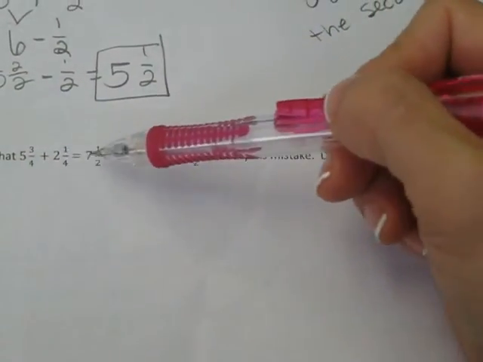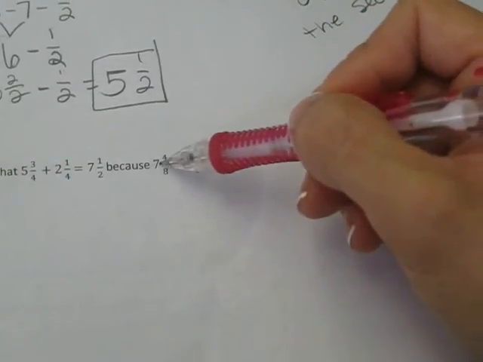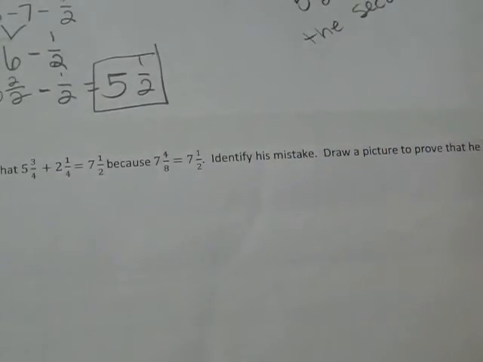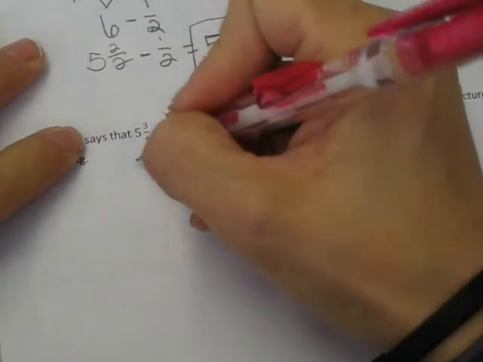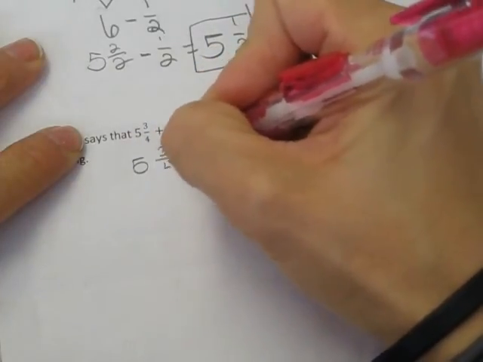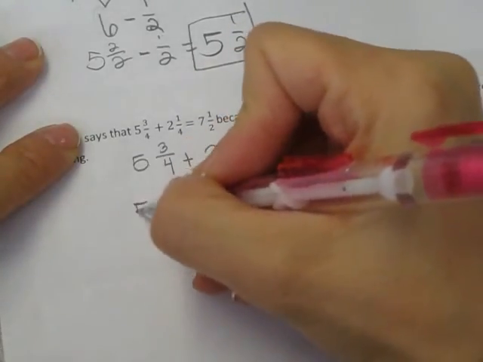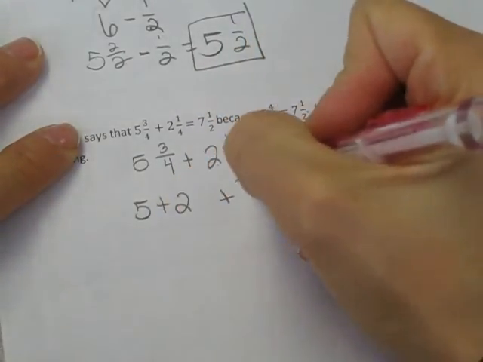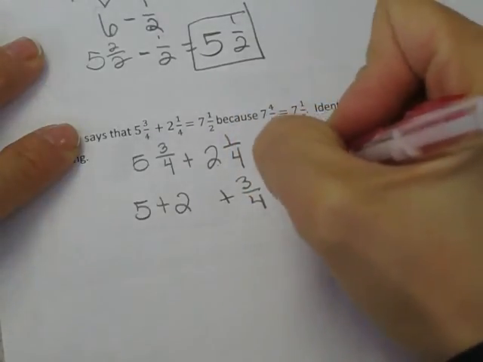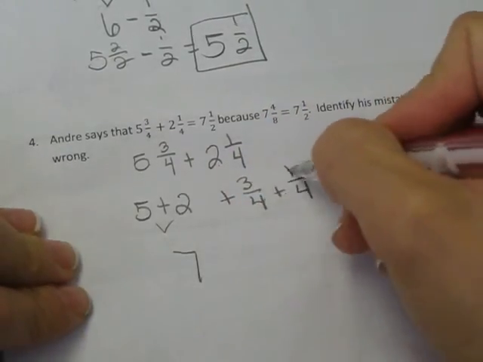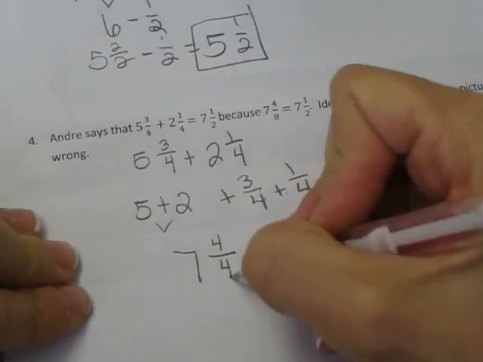And the last one, number 4. Andre says that 5 3/4 plus 2 1/4 equals 7 1/2, because 7 4/8 equals 7 1/2. Identify his mistake, draw a picture to prove that he is wrong. Or you can just show your work. So I'm going to do the problem. 5 3/4 plus 2 1/4. Pull out your whole numbers. So I have 5 plus 2 plus our fractions 3/4 plus 1/4. 5 plus 2 is 7. 3/4 plus 1/4 is 4/4.